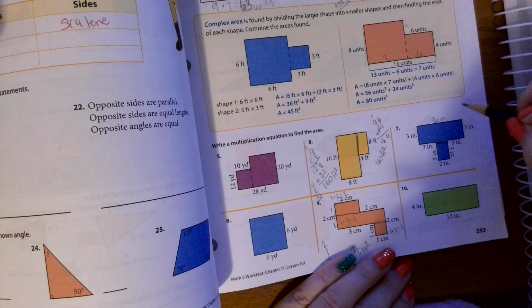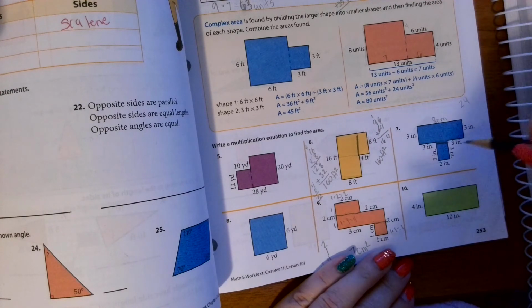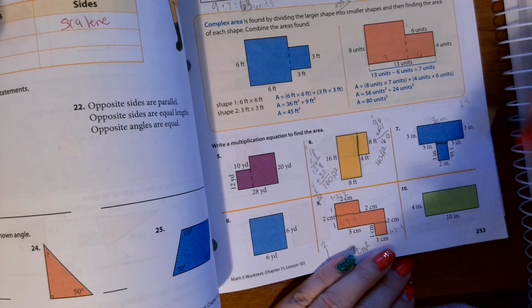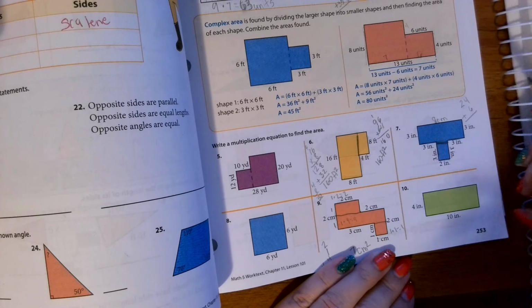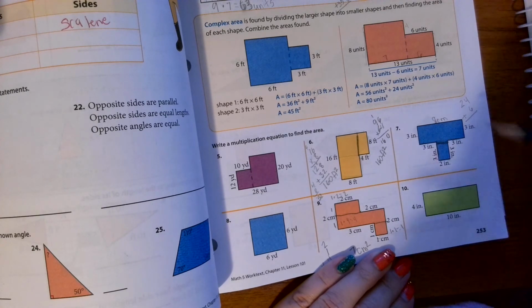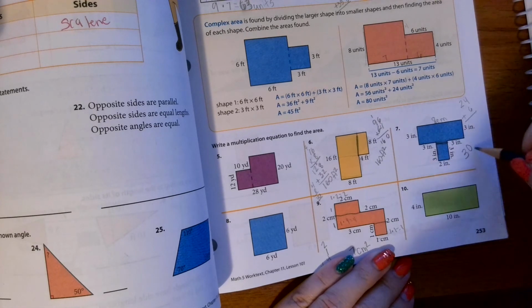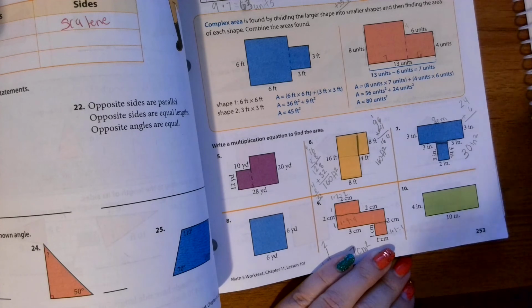So 8 times 3 is 24, and then 3 right here times 2 is 6. So 24 and 6 more makes for a sum of 30. Don't forget your units, inches squared. Okay, let's go ahead and turn the page. And hey guys, if you want to use the calculator for those, you can. Just make sure that you're kind of thinking and looking at everything.